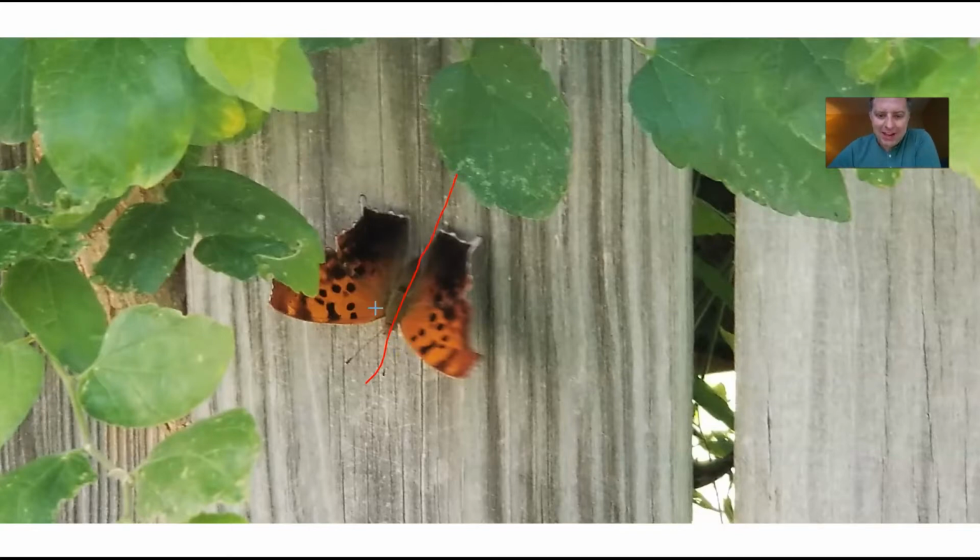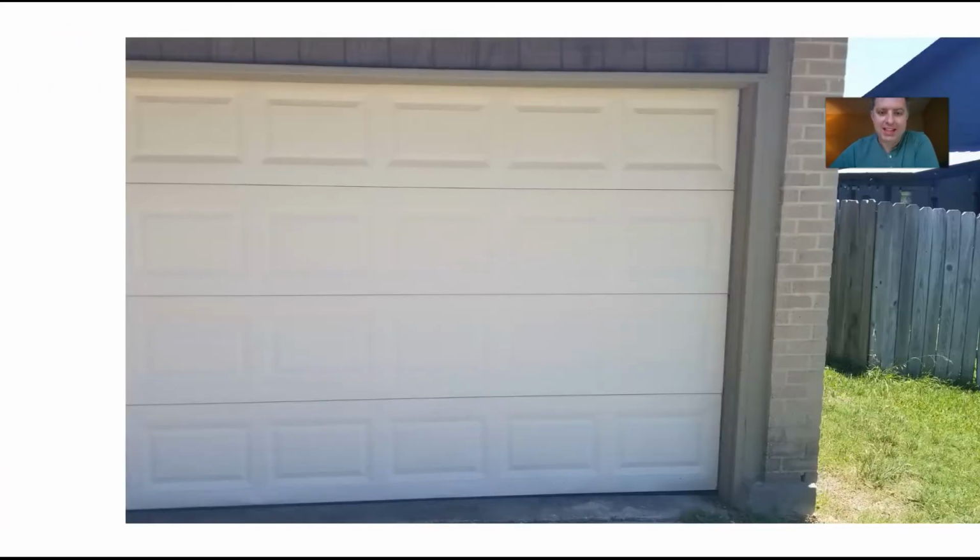Some other math, I can talk about its patterns. I can count how many spots it has. I can compare its size to the leaves around it. So much math can be talked about with this one single butterfly that I found. And it inspired me to look for more math around my house. So here's the next thing I found, friends. I saw these rectangles on my garage door. That's math, friends, finding shapes in your world.